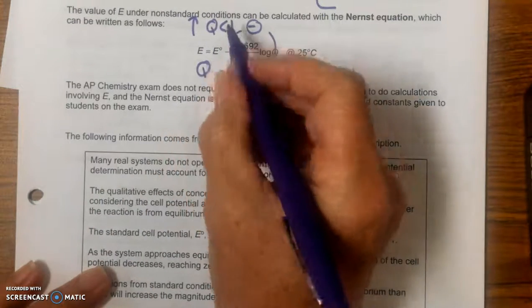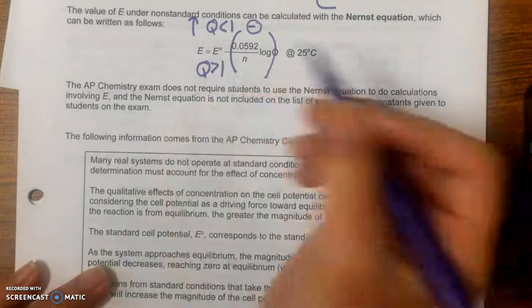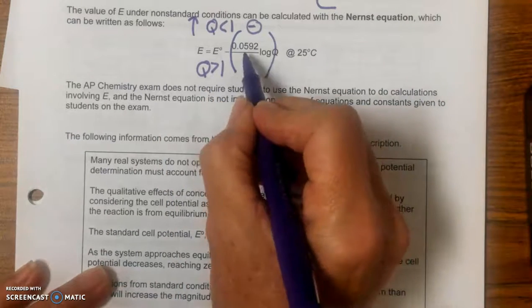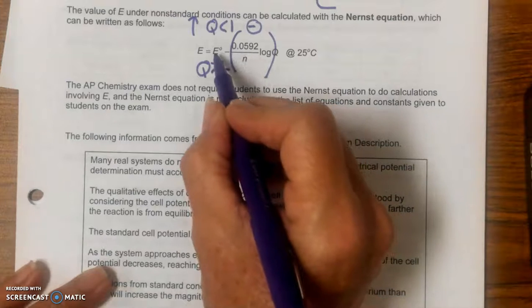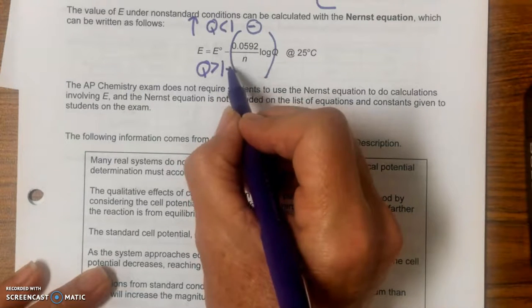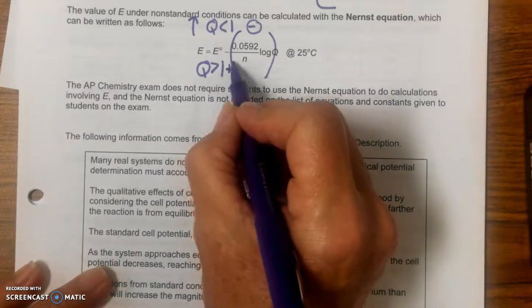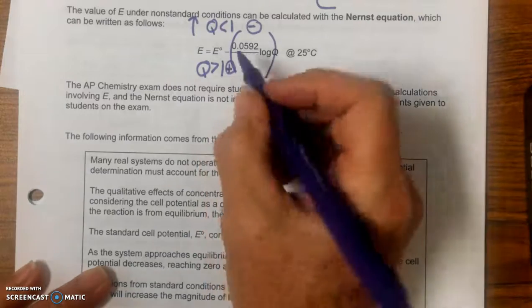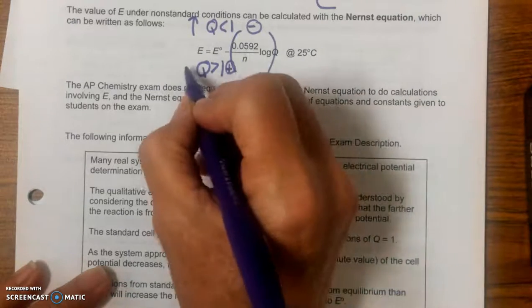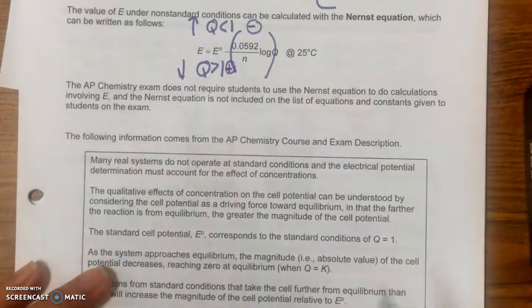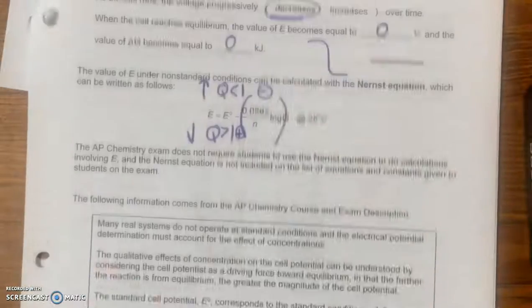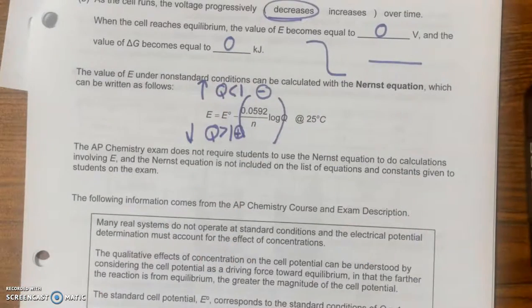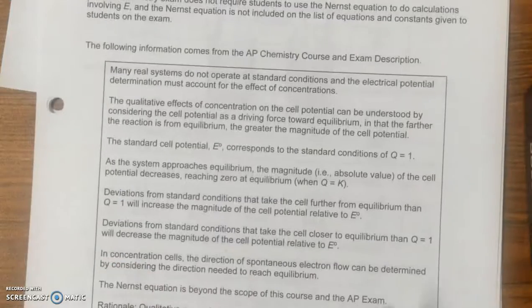If I change my concentrations to where Q is greater than 1, then this remains positive, and I have E minus some positive number, and so my voltage is going to go down. Okay? So that's all you have to know for the Nernst equation, and that's what this is kind of about.